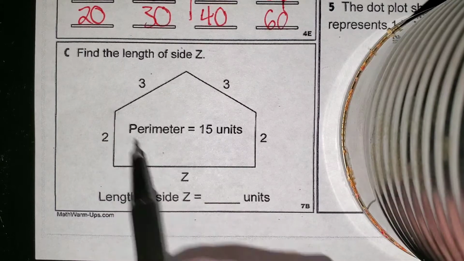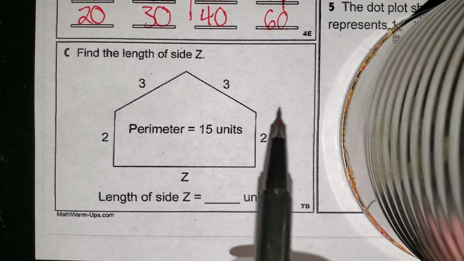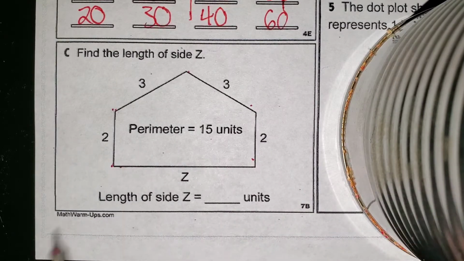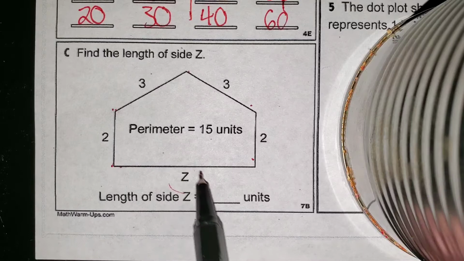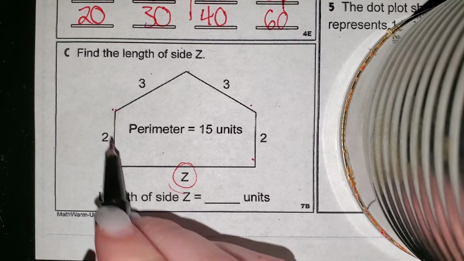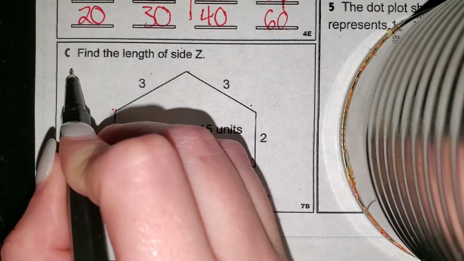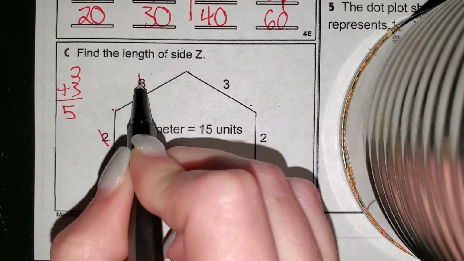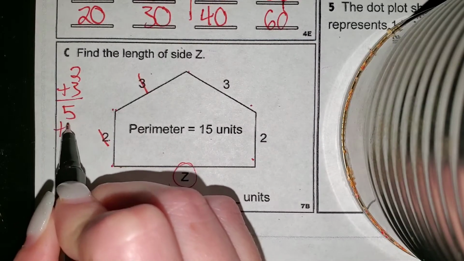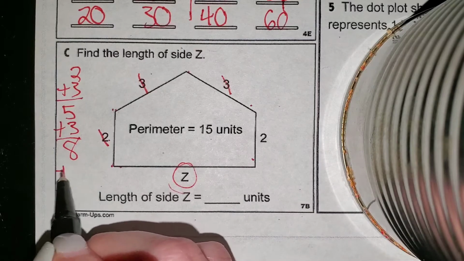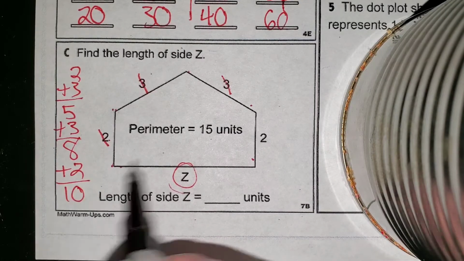So that means, remember, perimeter, add all sides. So that means that this plus this plus this plus this plus this is going to equal 15. But we're missing this part. Okay, so we need to figure out the missing part. So we have 2 plus 3 that equals 5, plus 3, that equals 8, plus 2, that equals 10.